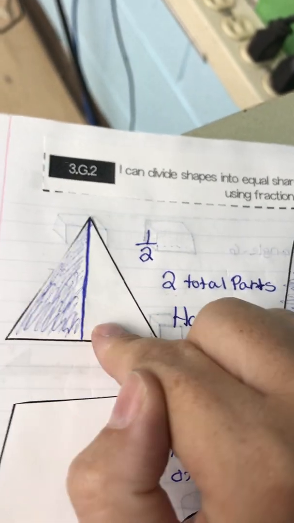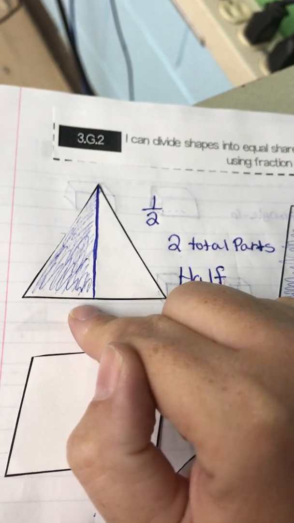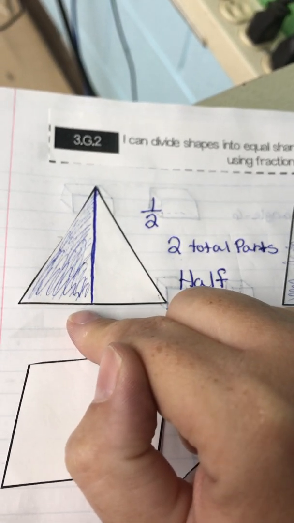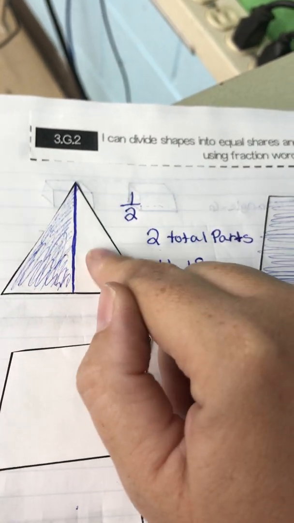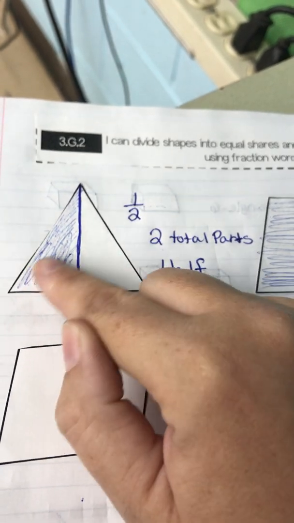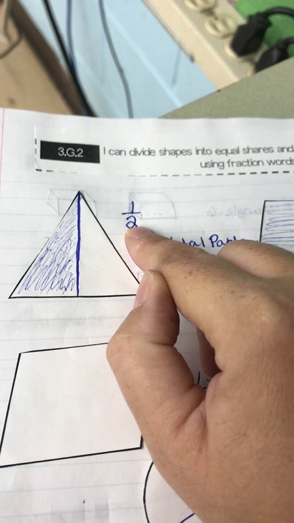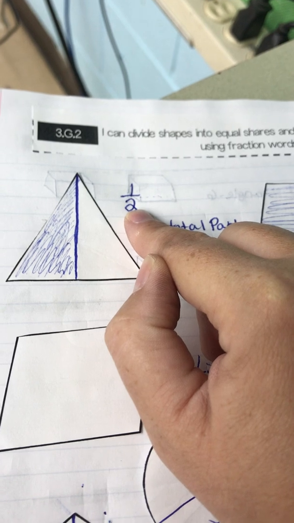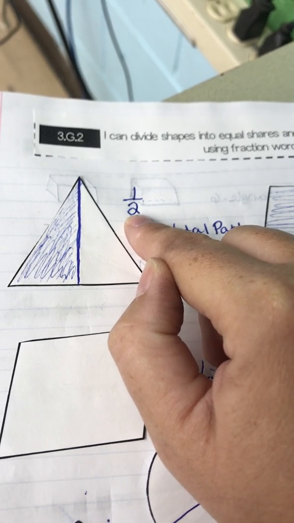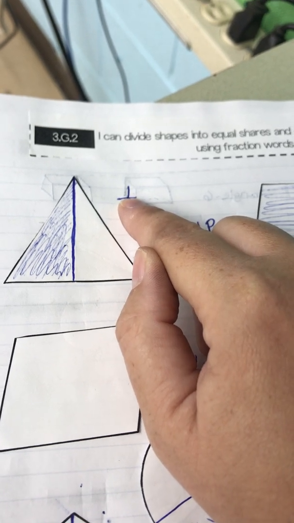So I shaded in one part of this shape. And then we talked about that this creates a fraction. The name of this fraction is half. So to write a half, we have two total parts. So I wrote two total parts. Your total always goes on the bottom of your fraction bar. We call the bottom a denominator. So we have two total parts, so 2 is my denominator, and one part is shaded.